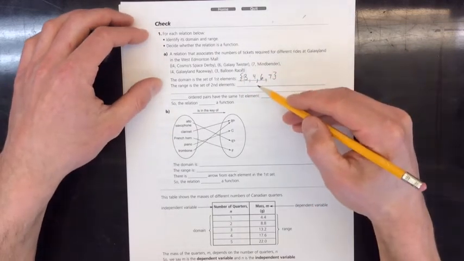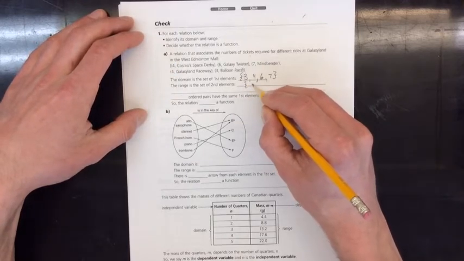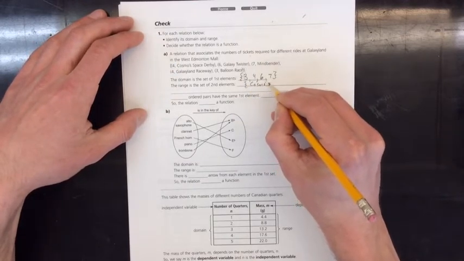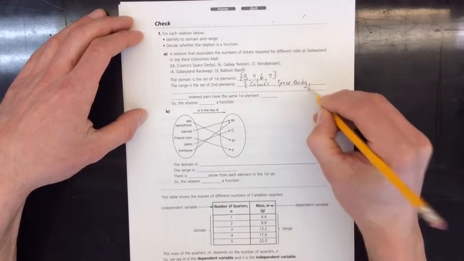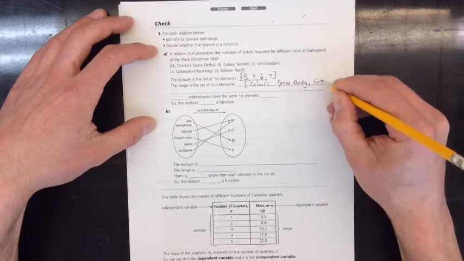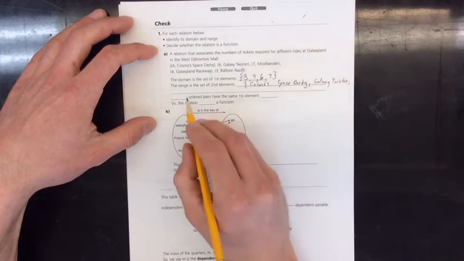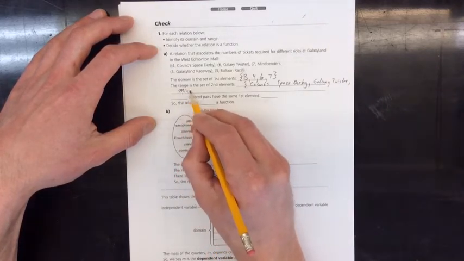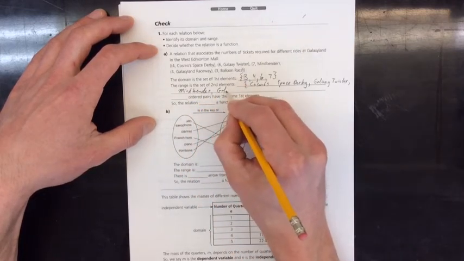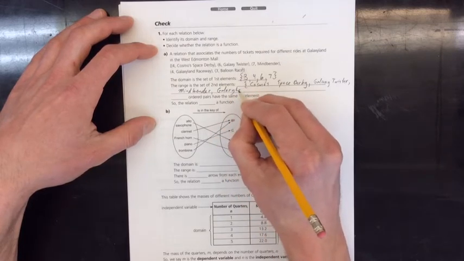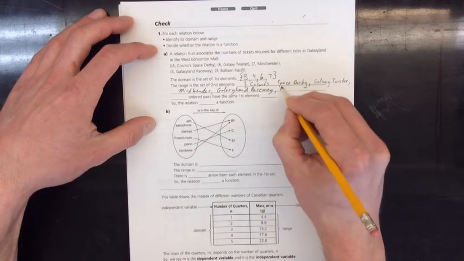The range is the second set of elements, and so this is everything that comes second in the ordered pairs, which is, I'll put my fancy bracket, Cosmos Space Derby, Galaxy Twister, Mindbender, Galaxyland Raceway, and Balloon Race.